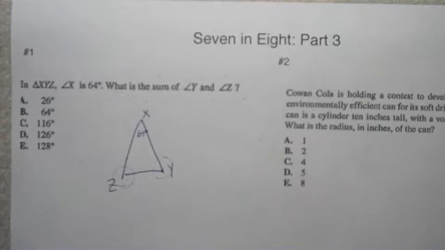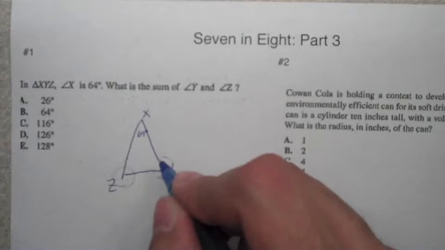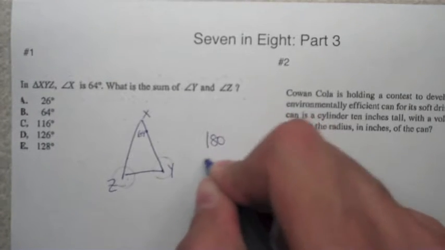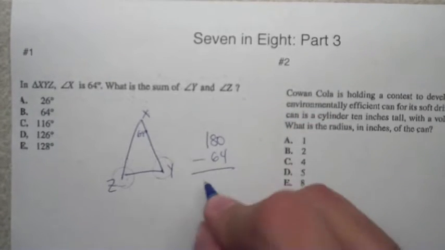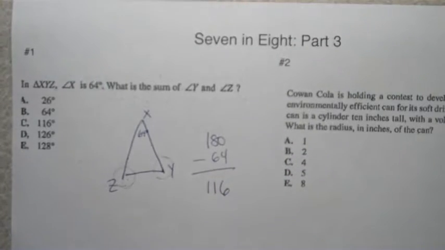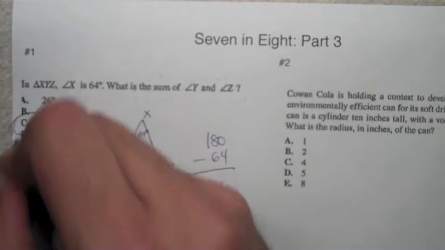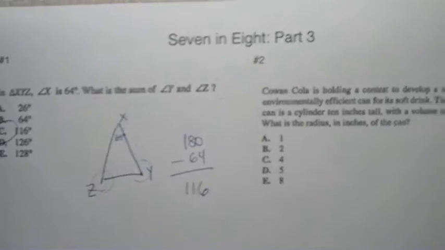If you recall from geometry, when you add up the three angles in a triangle, they equal 180. And 180 minus the 64 that we already used, we know we're going to be dealing with 116 more degrees in the other two angles. So that's going to be choice C.